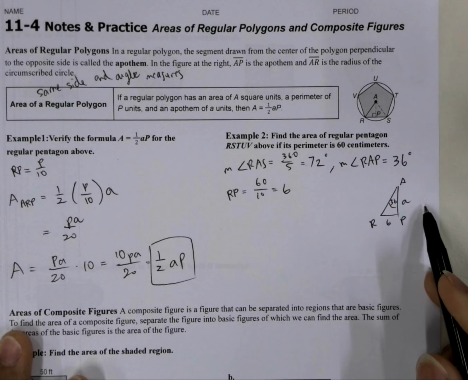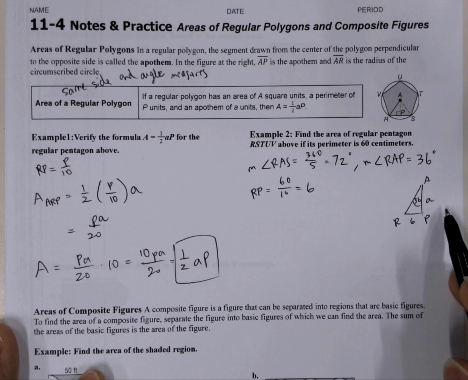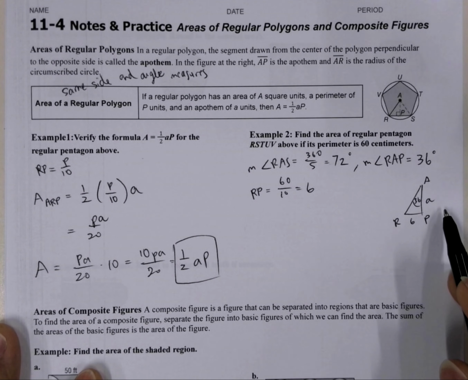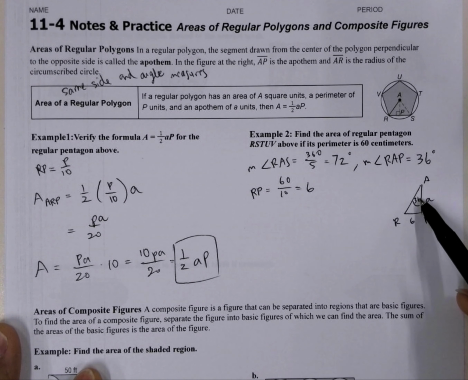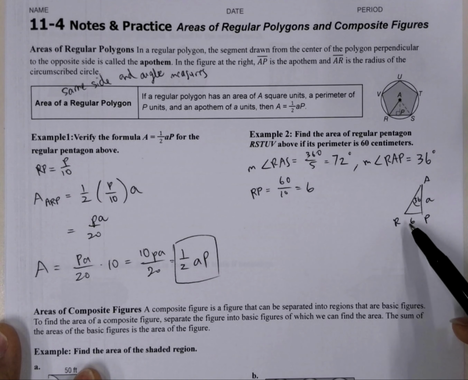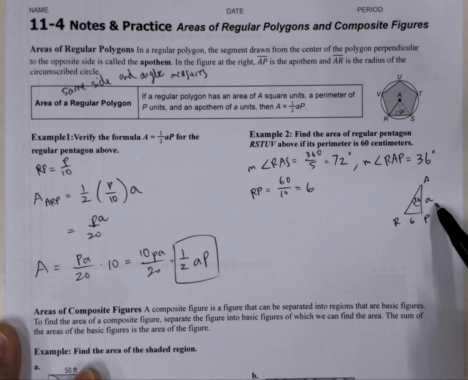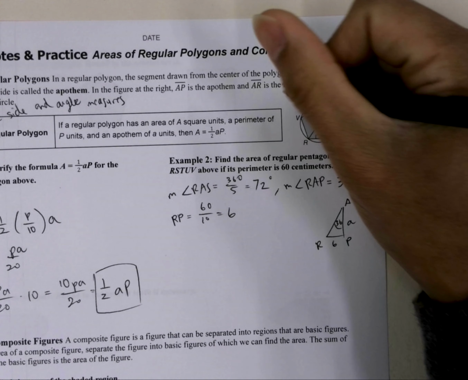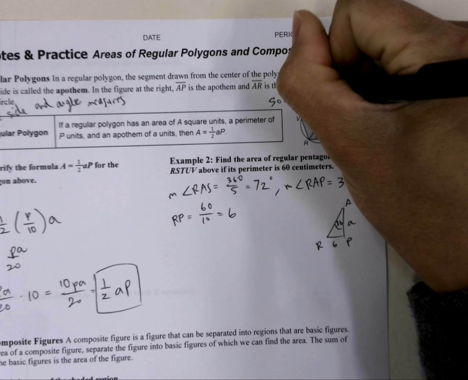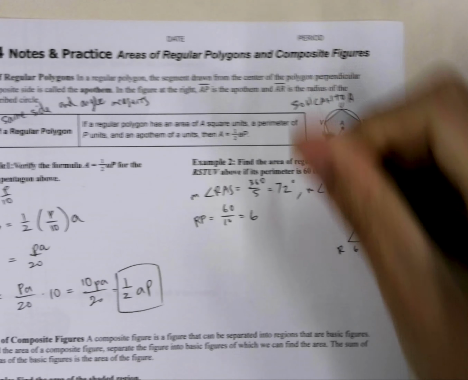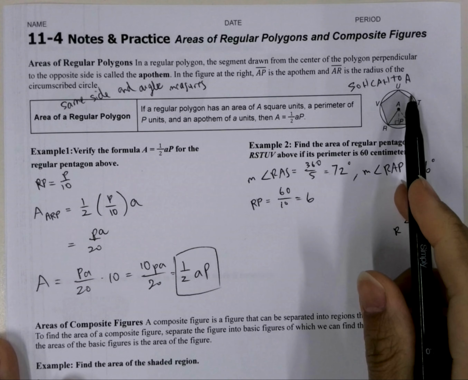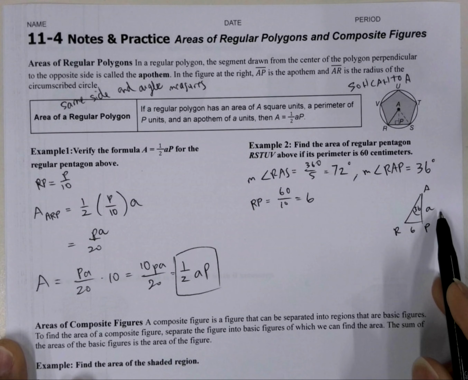So to find A, we want to go back to our trigonometric ratios, right? So if this is our angle that we're dealing with, then we have opposite and adjacent. And if you remember SOHCAHTOA, right?